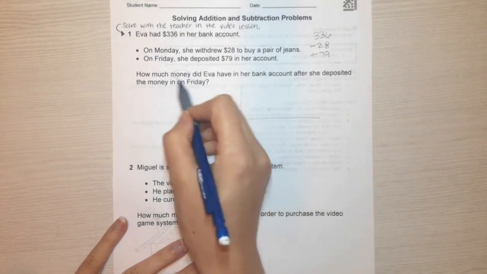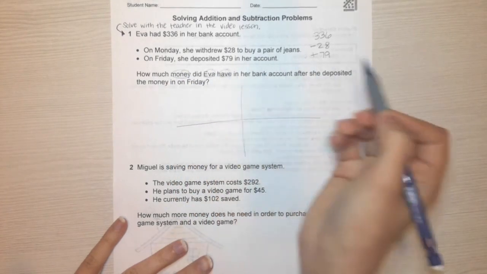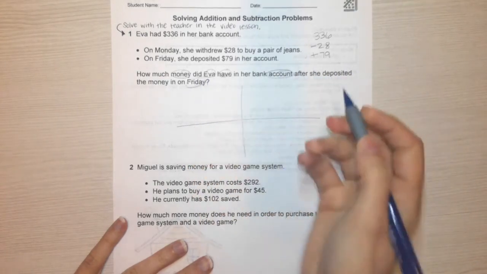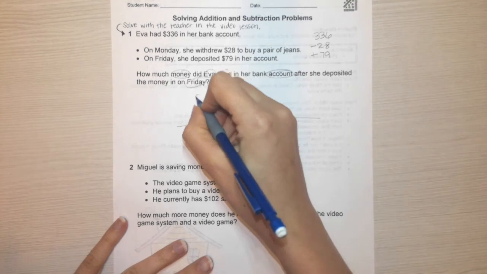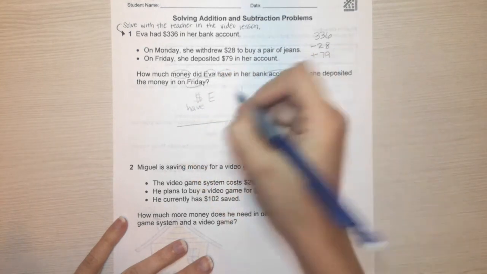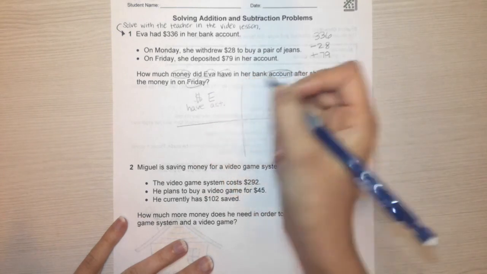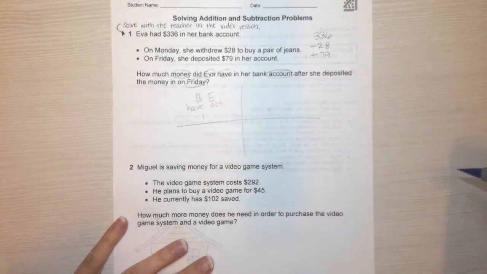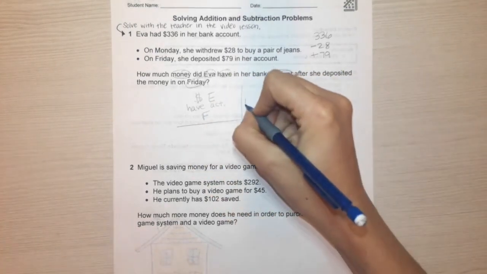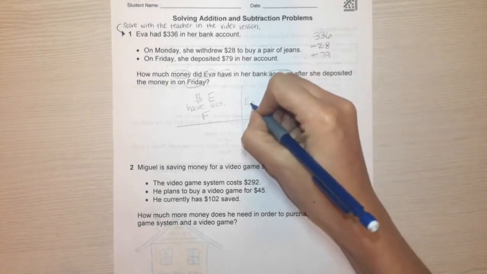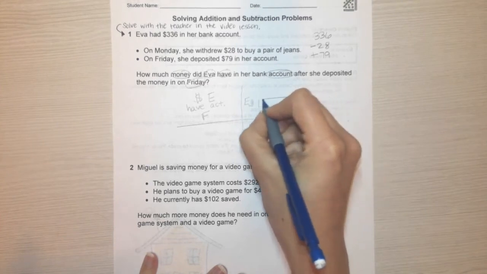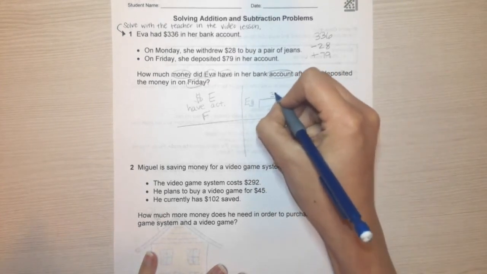So we're looking for how much money Ava has in her account on Friday. Okay, so we want to know the money Ava has in her account. Oops, my pencil broke. Friday. All right, my who is Ava, and she has money. Okay, my total goes on top. 336.